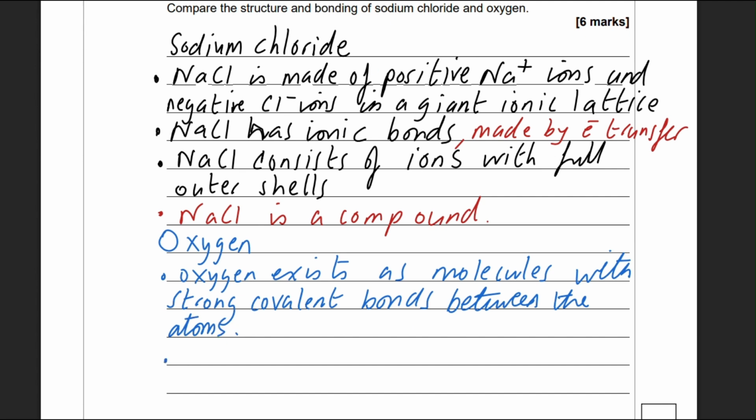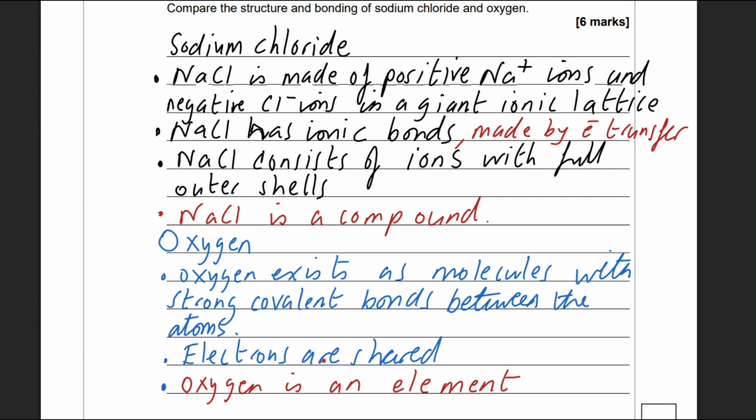Okay, the next thing I'm going to say, electrons are shared between the oxygen atoms, and then the next thing I'm going to say, which is a difference, is that oxygen is an element. So that should be enough to give me my 6 marks.